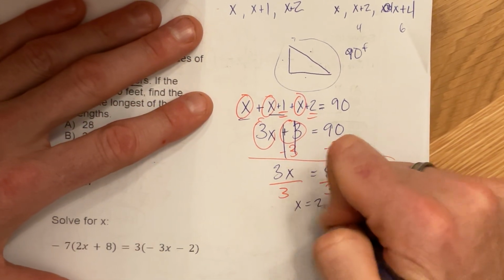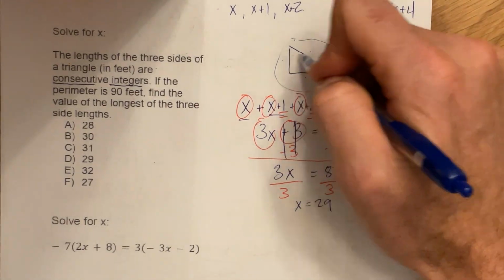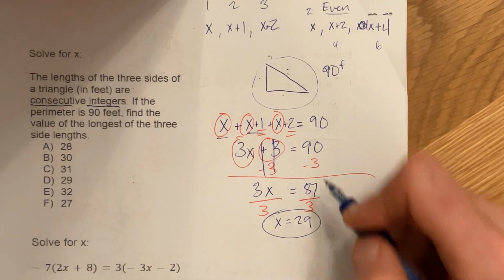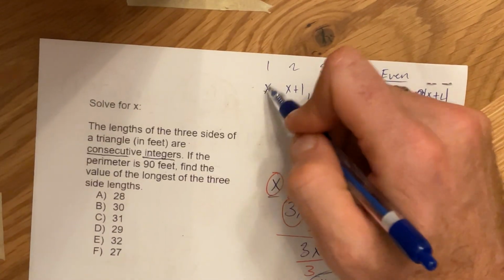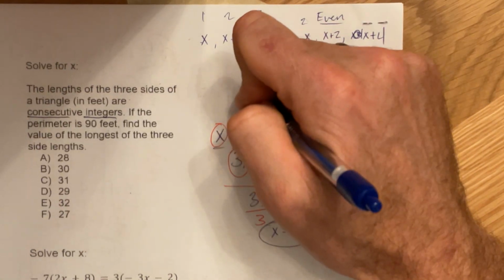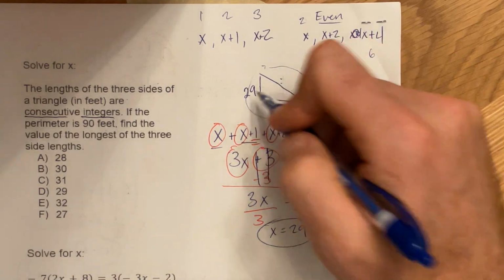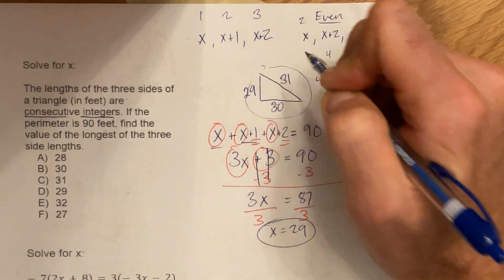x equals 29. Now, here's the trick. This is why this is a tricky question. Go back to this triangle up top. Which side is 29? Well, it's the x side, the shortest side. So that side is 29. That side is 1 more than 29. It's a consecutive integer. And then that last side is 31.